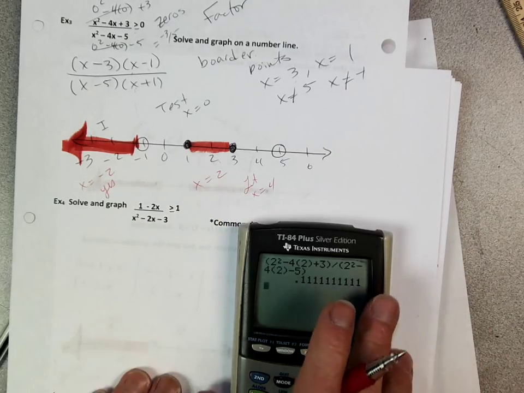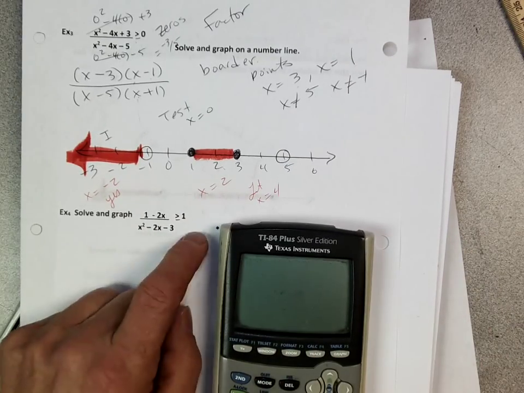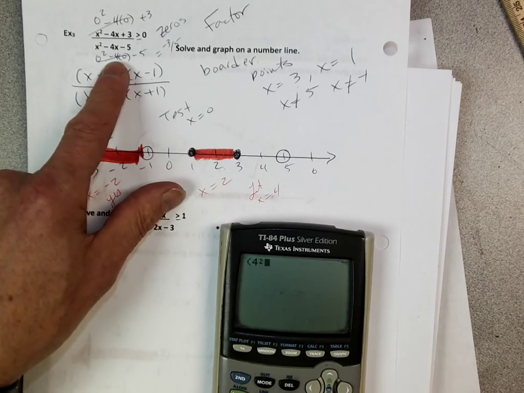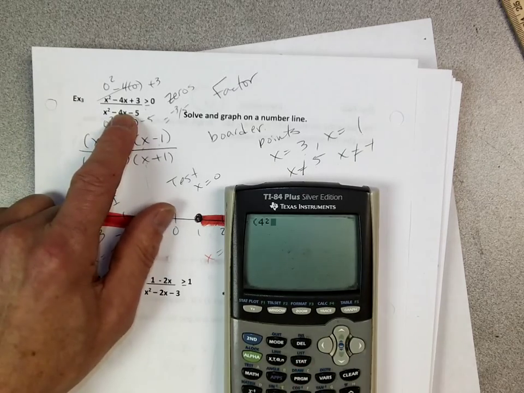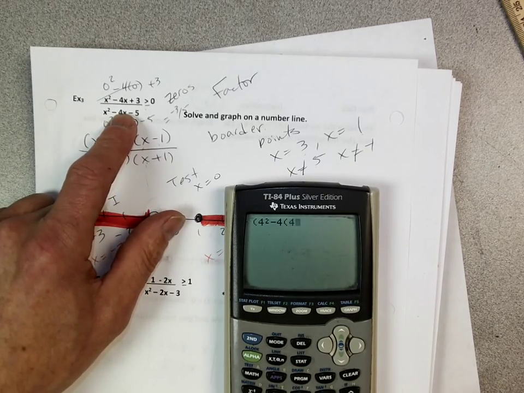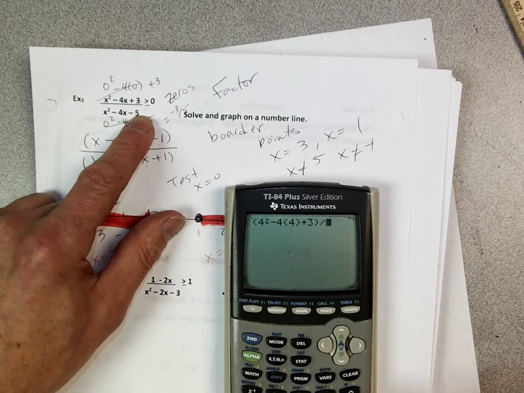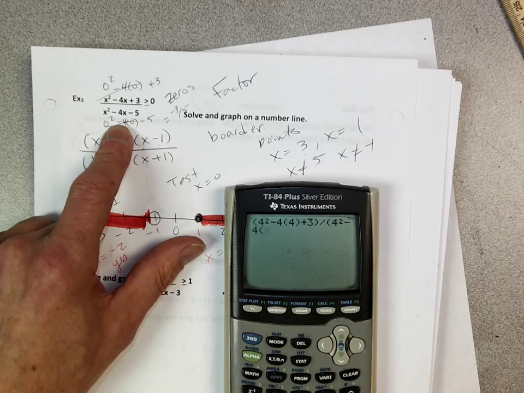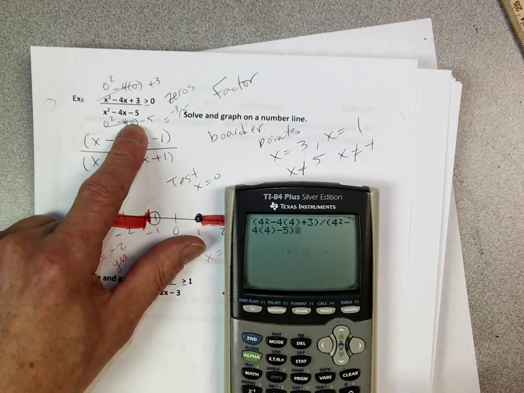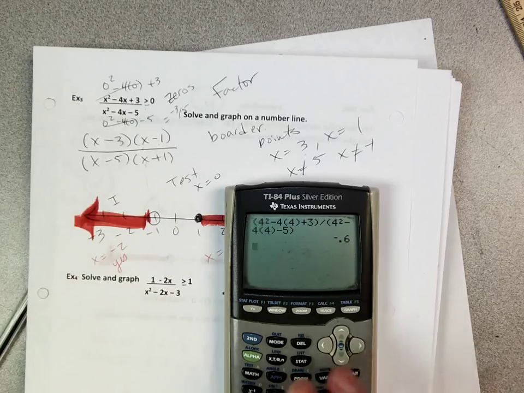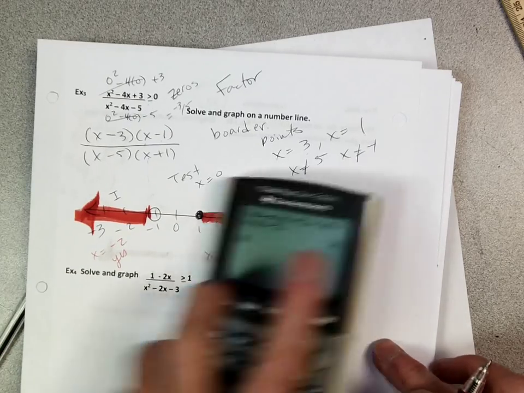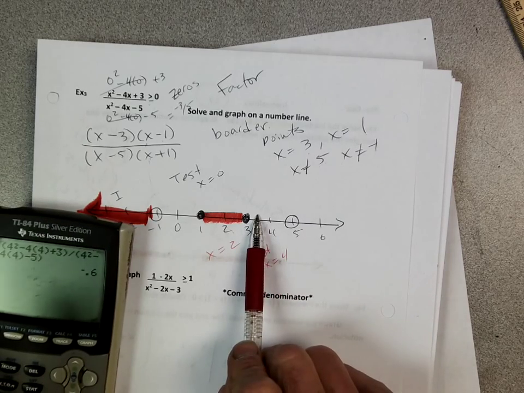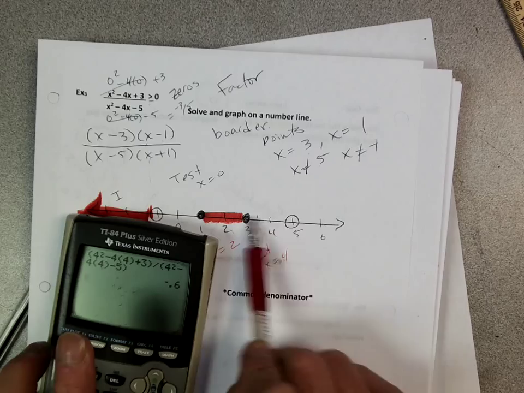So if I plug in my 4, I will have a parentheses 4 squared minus 4 times 4 plus 3 parentheses divided by parentheses 4 squared minus 4 times 4 minus 5, and I get a negative value. Kind of expected because remember we were talking about how it's usually every other region. So 4 did not work. I got a negative value, so I do not shade that.